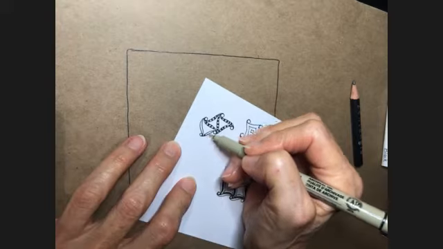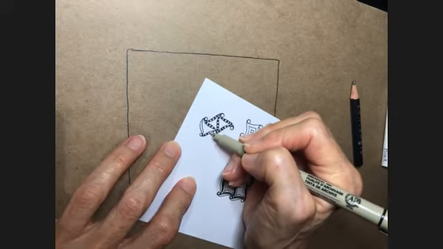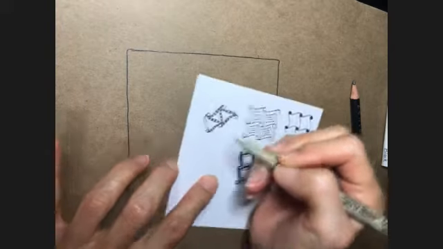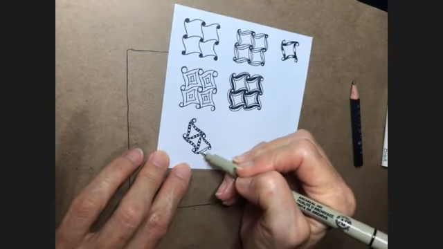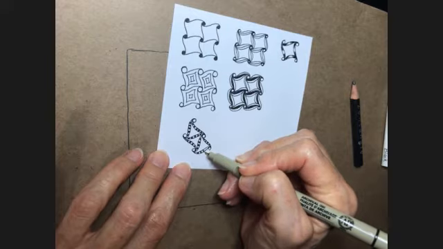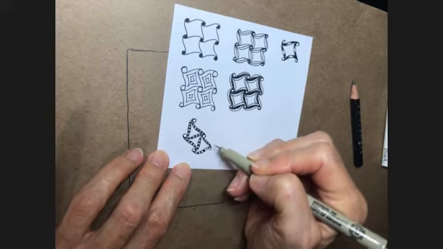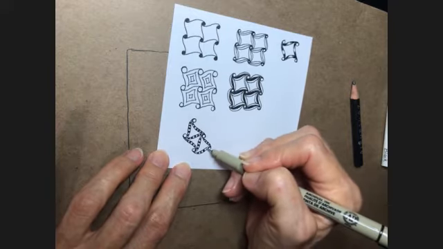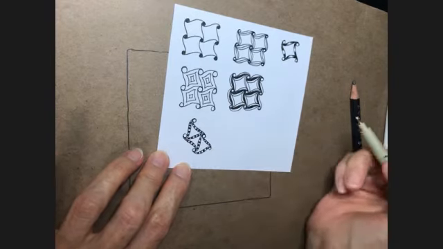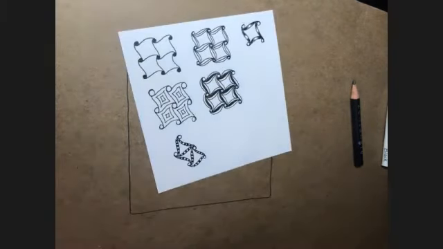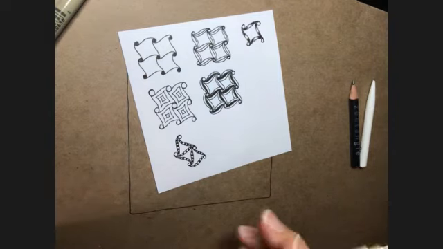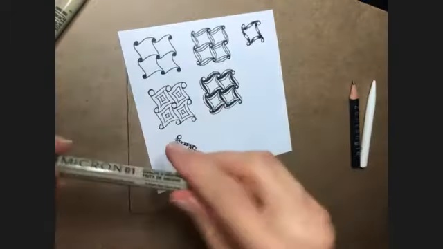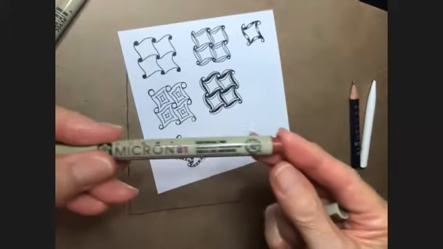So this ends up being really interesting. I'll give you an idea how she does that. Then she takes, this is a brown 01.